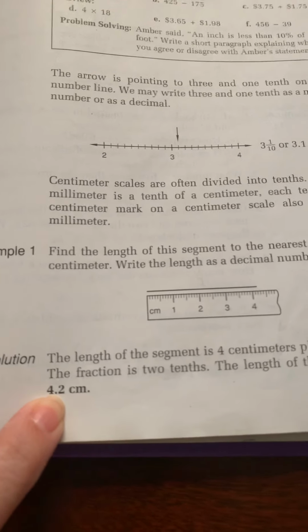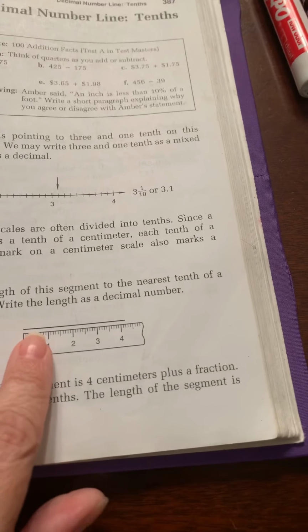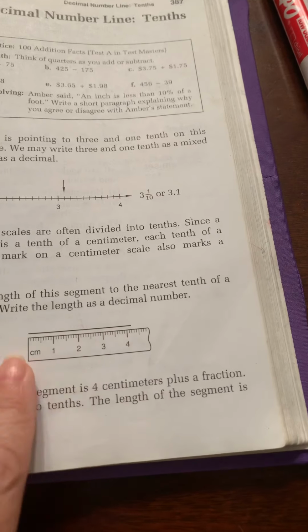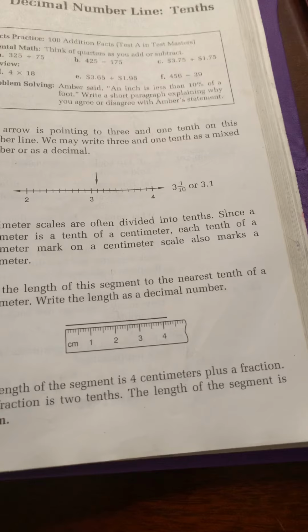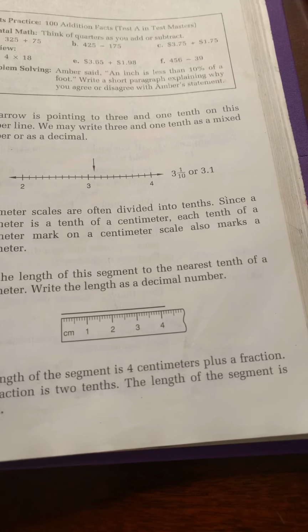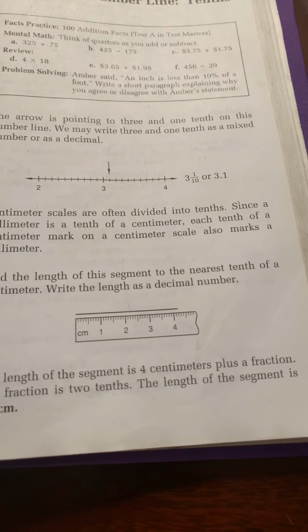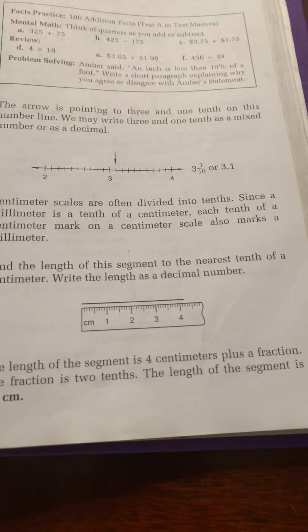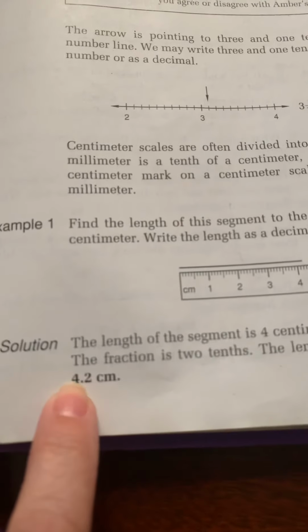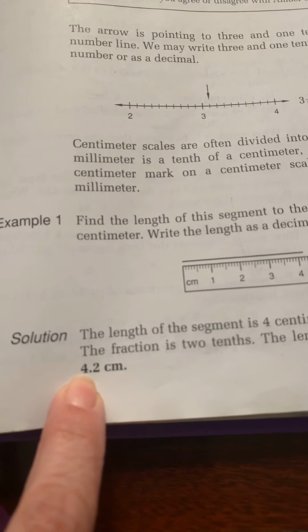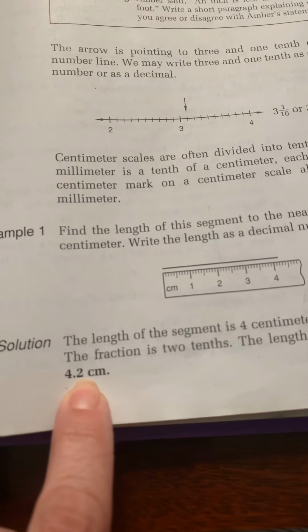And if you think about it, that would be 10 millimeters in each. It'd be like 42 millimeters, just if you were changing it from millimeters to centimeters, if that helps you think about it that way. The 40 millimeters would be 4 centimeters, and then the last 2 would be 2 tenths of a centimeter.